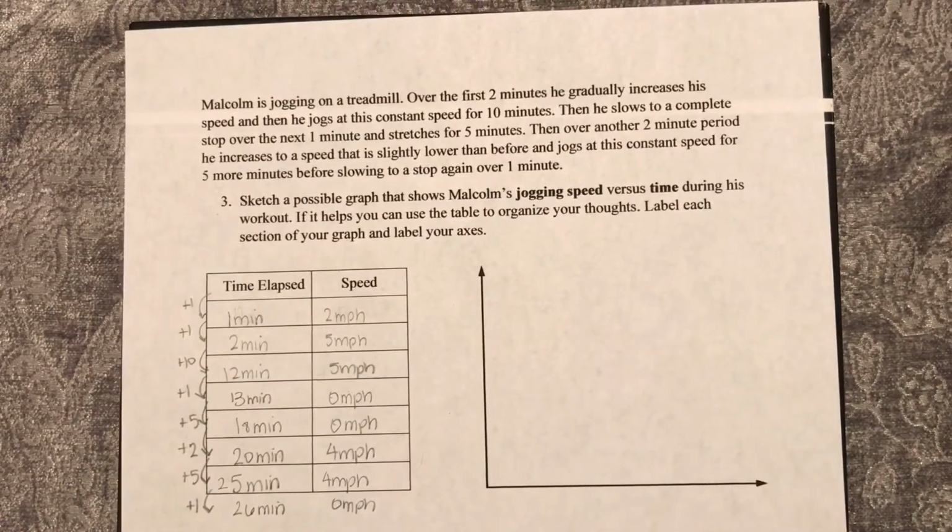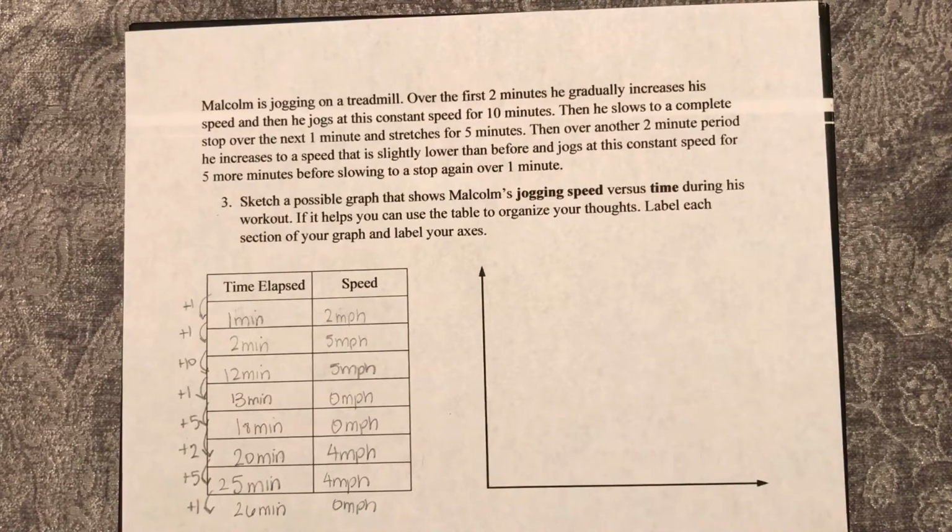Hey guys, here's a problem where we have to interpret what's going on to draw our own graph. If you remember in our activity last week, I asked you to come up with some sample speeds for jogging or walking. That was just so we could think about estimating specific speeds for scenarios. So in this problem, Malcolm is jogging on a treadmill.